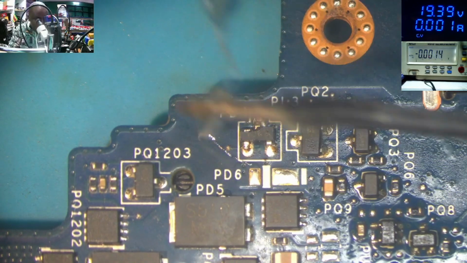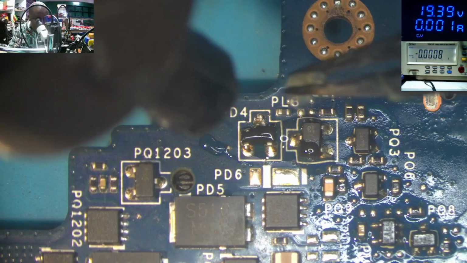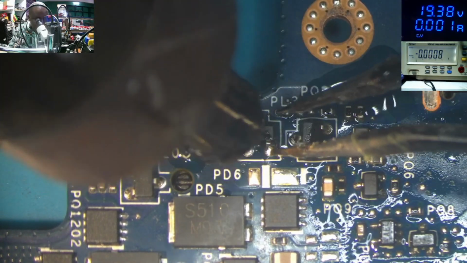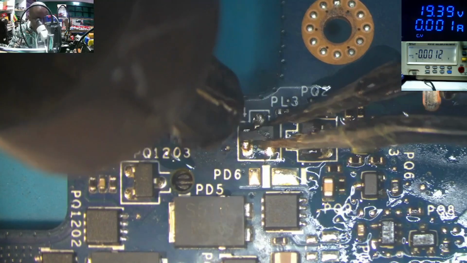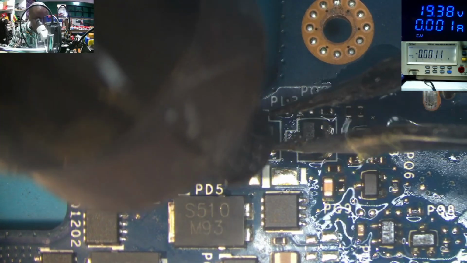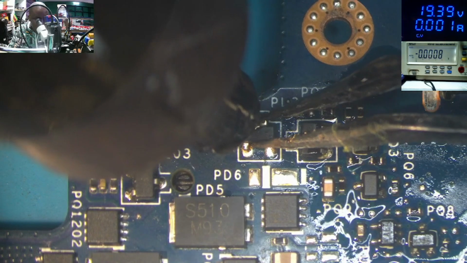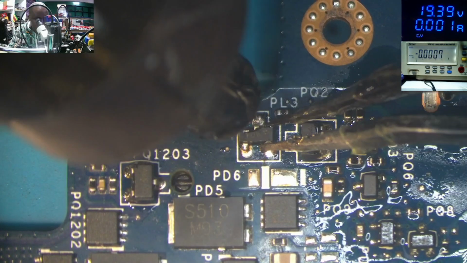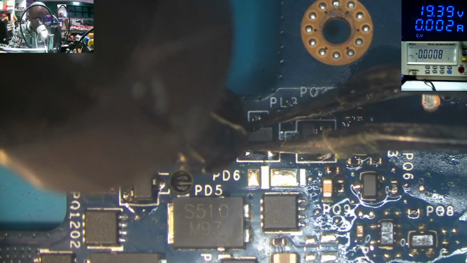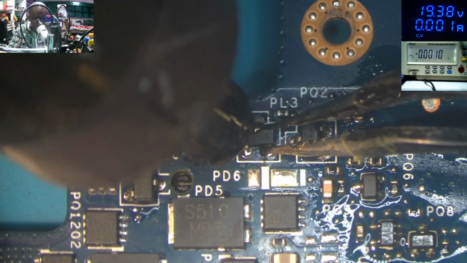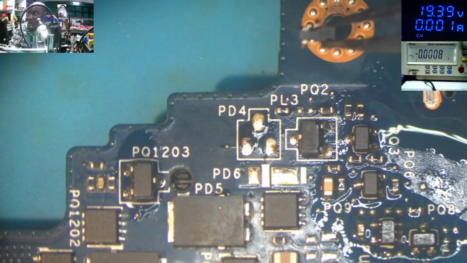Why it's blown up, we don't know. But that's what we have seen so far. Come on. Or it's welded on the motherboard. And it's out.